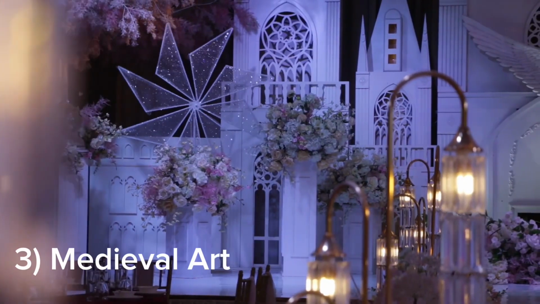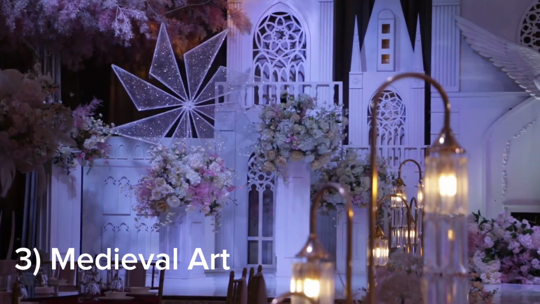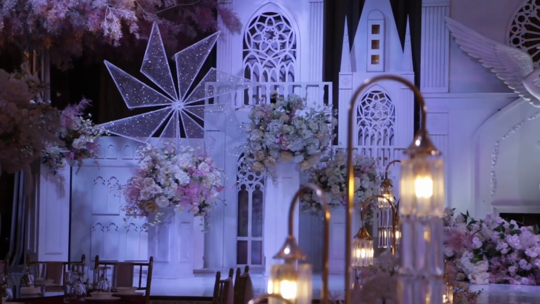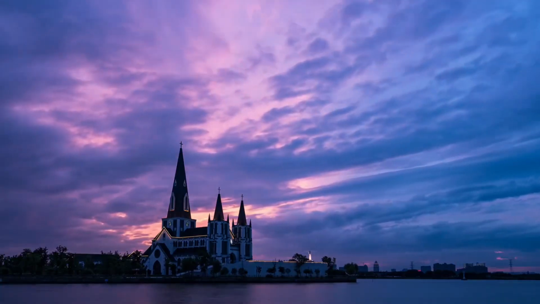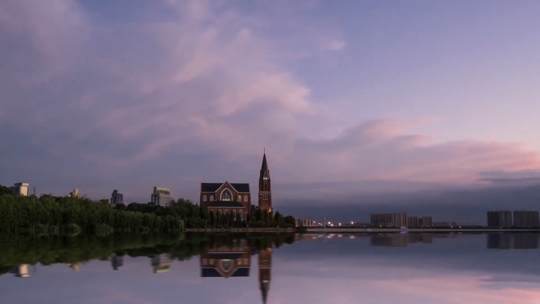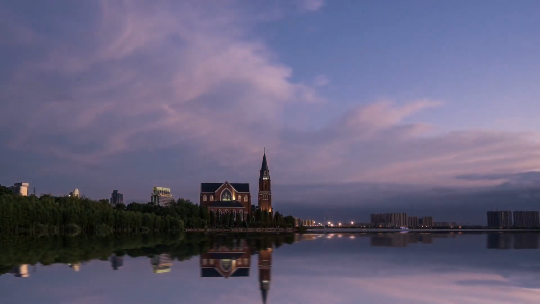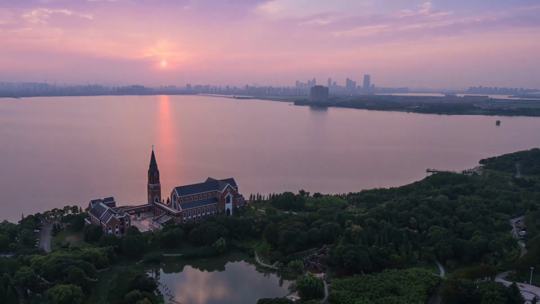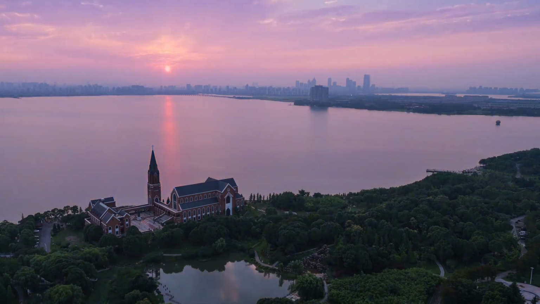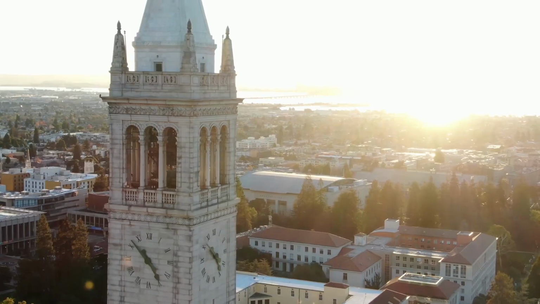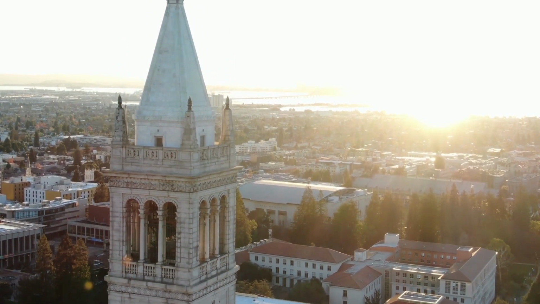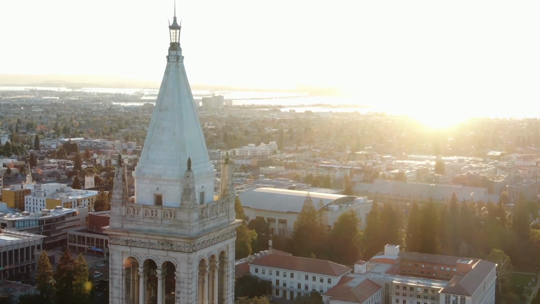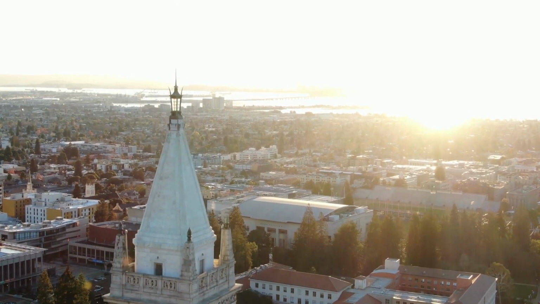Number 3. Medieval art. Medieval art refers to the artistic production of the Middle Ages, a period spanning roughly from the 5th to the 15th century in Europe. As an art historian, I approach medieval art as a complex and diverse body of work that reflects the religious, social, and political contexts of the time. Medieval art is characterized by its close association with the Christian Church, which served as the primary patron and promoter of artistic endeavors during this period.